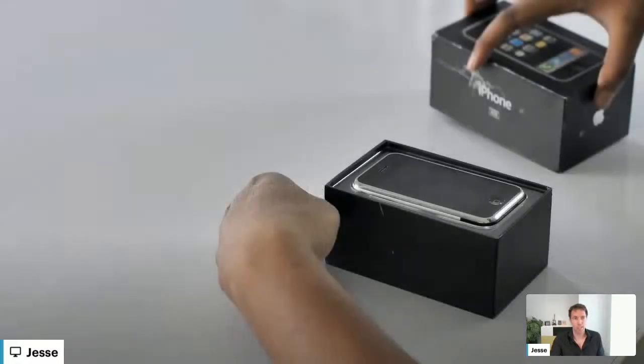So what they did was they designed a box, and this is the first time that this was done, to my knowledge at least, where a feature in a product was so prominently positioned in the unboxing of your product. So you get your product.